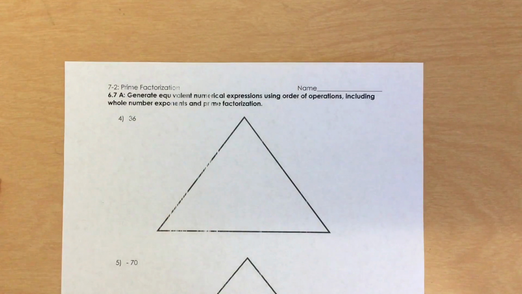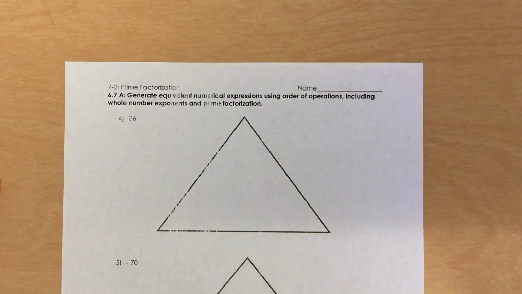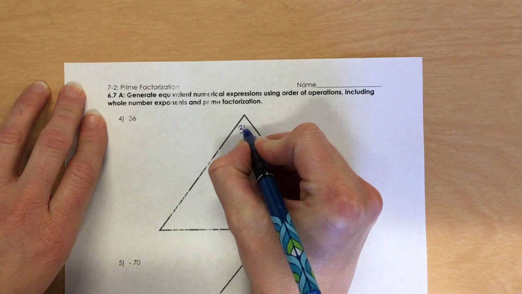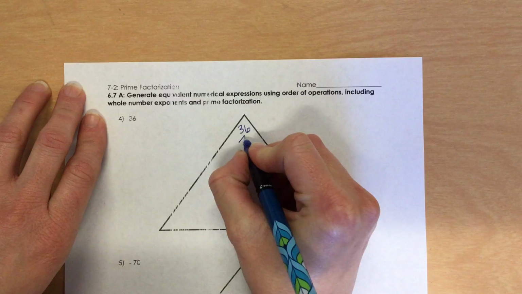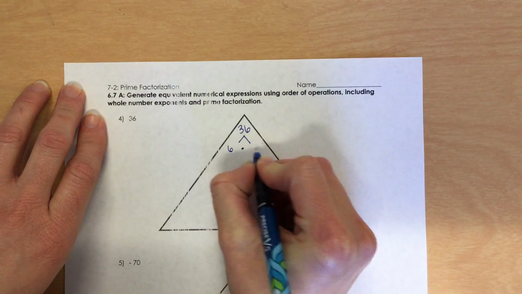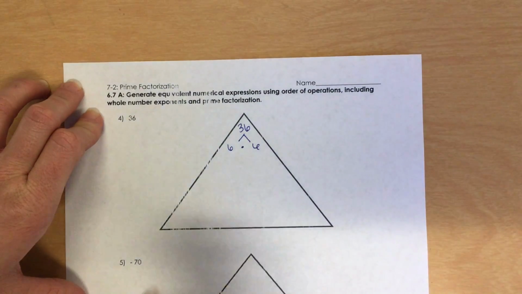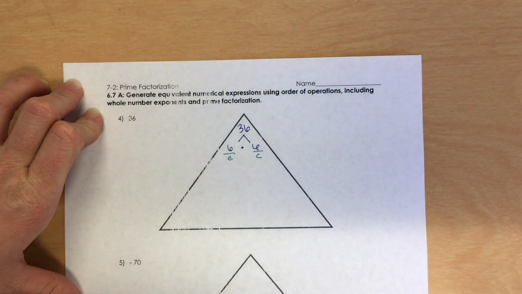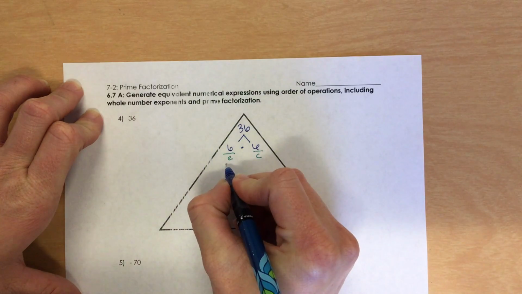Okay, let's look at another example. Number 4. So we have 36. First step, write your number up at the top of your tree. I know 6 times 6 gives me 36. I know 6 is a composite number. So that means we need to keep going.